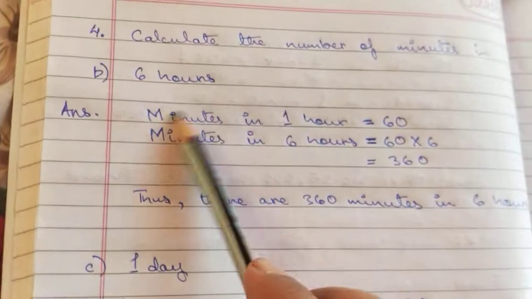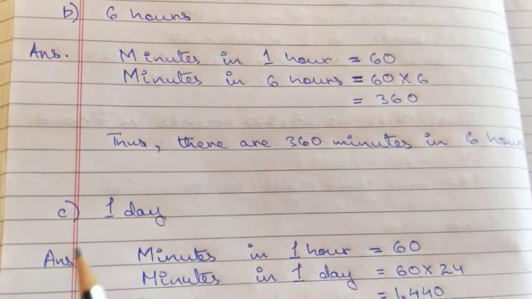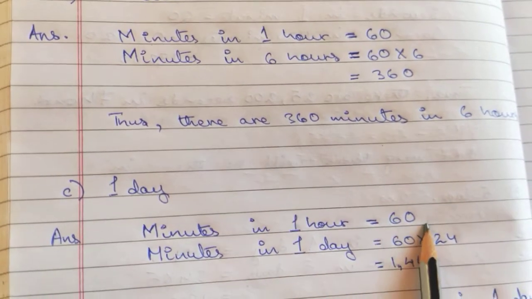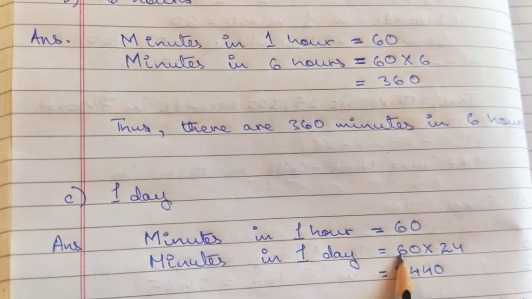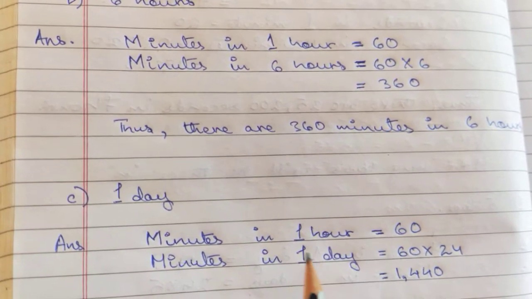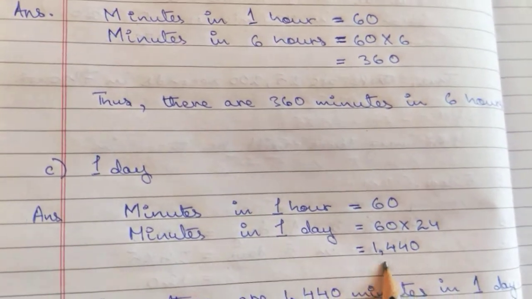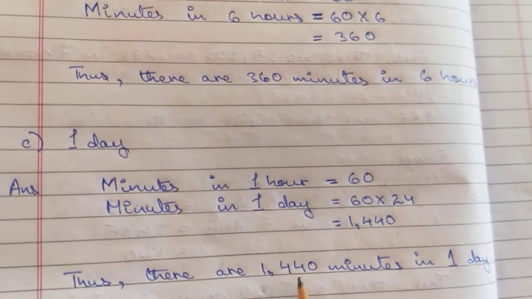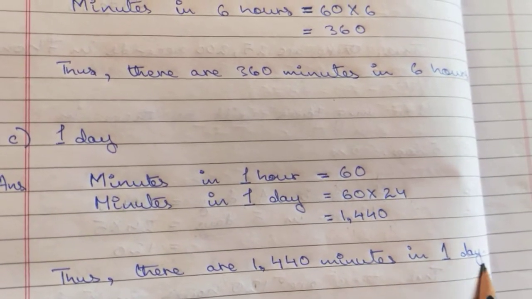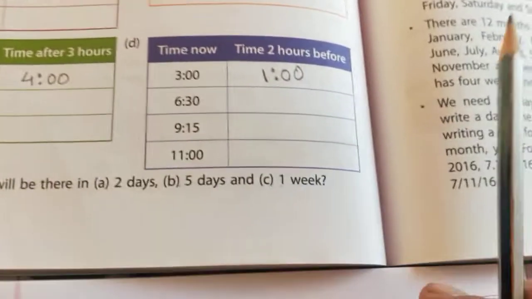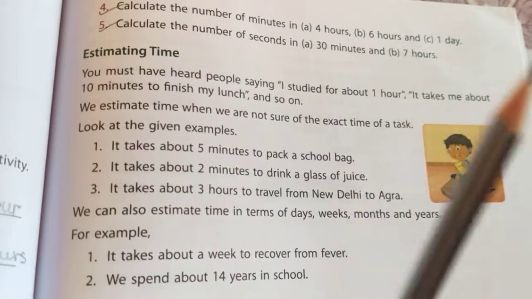Now they are asking, calculate the number of minutes in 1 day. How many minutes are there in 1 day? Now you know that minutes in 1 hour is equal to 60 minutes. Now minutes in 1 day, you know that there are 24 hours in 1 day. So you will simply multiply 60 by 24. That will be 1440. Thus there are 1440 minutes in 1 day. This is how you will solve these questions, 3 and 4.